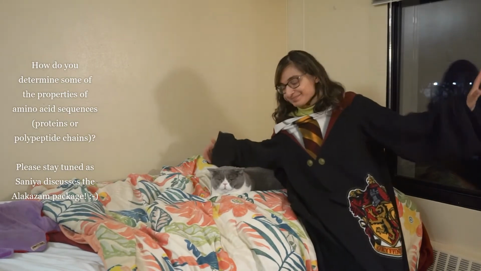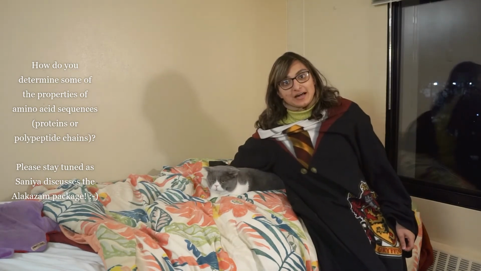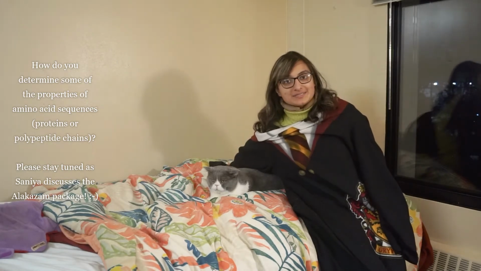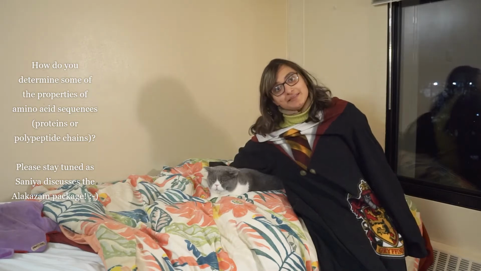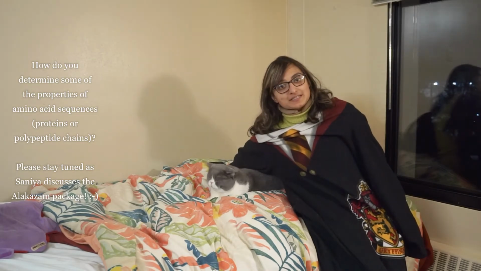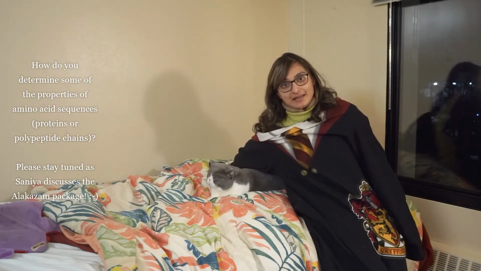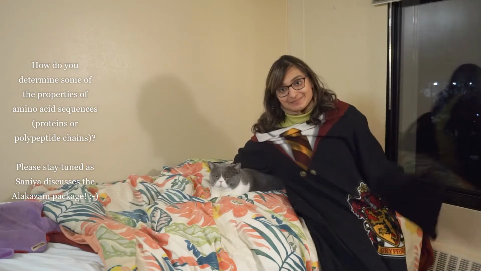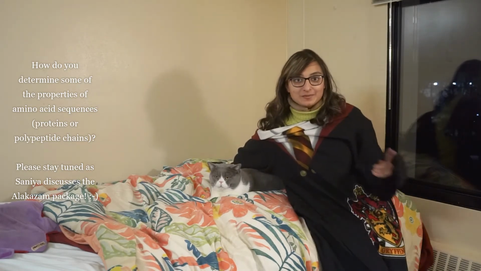Alakazam. How do you interpret a set of protein sequences given by the amino acids? What are some of their properties? Amino acids have a bunch of properties, but when you put them together in protein sequences, what properties do they end up having? And how do you calculate that? And what tools are available? Alakazam, bam, Alakazam is one of those tools. And that's what we're going to talk about here.